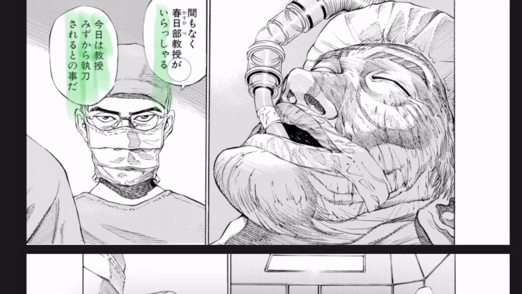Kasukabe Kyoju, Professor Kasukabe, ga irasharu. Irasharu is the formal keigo for, well, he's going to come is basically what they're saying. If you're just asking in regular Japanese, you might say Kasukabe Kyoju ga kimasu.